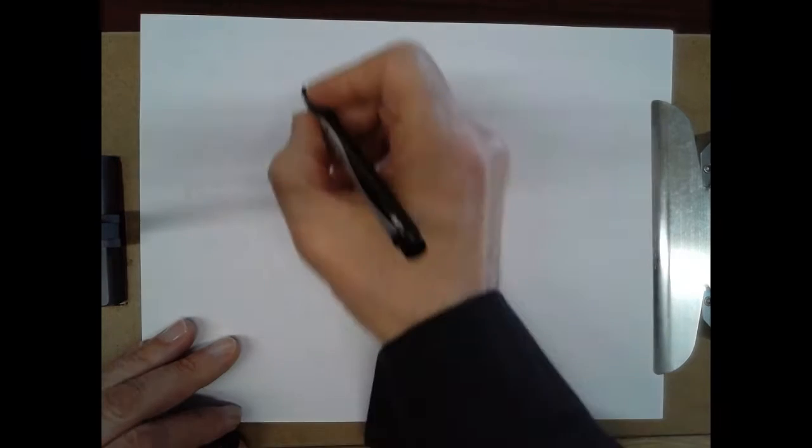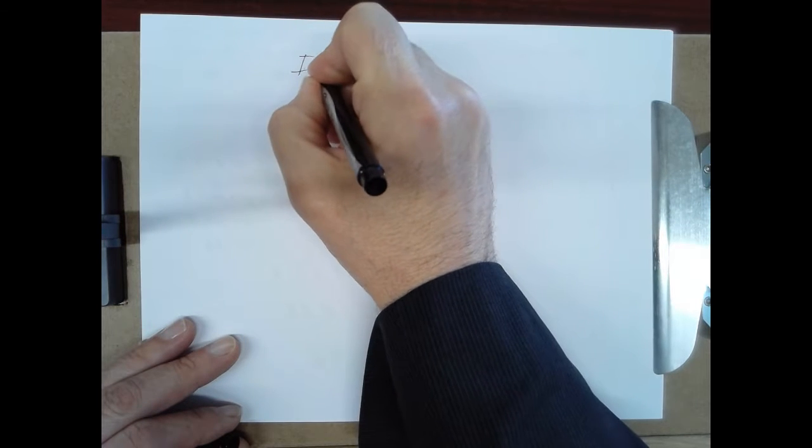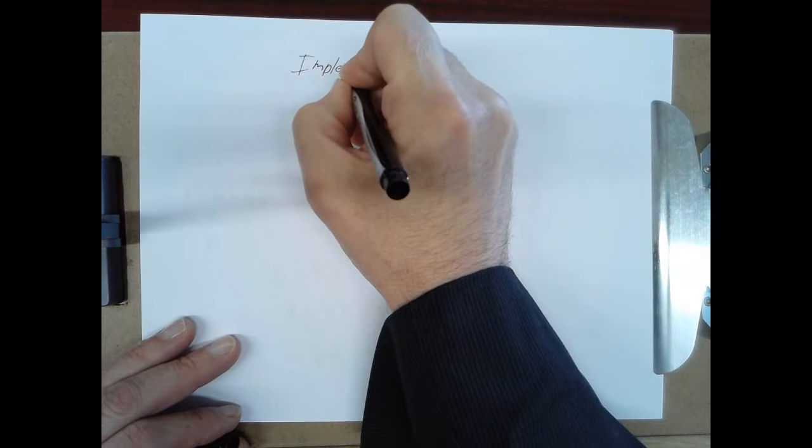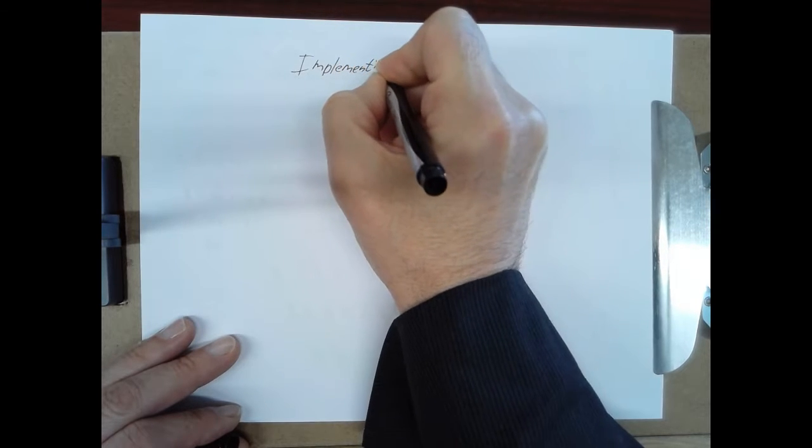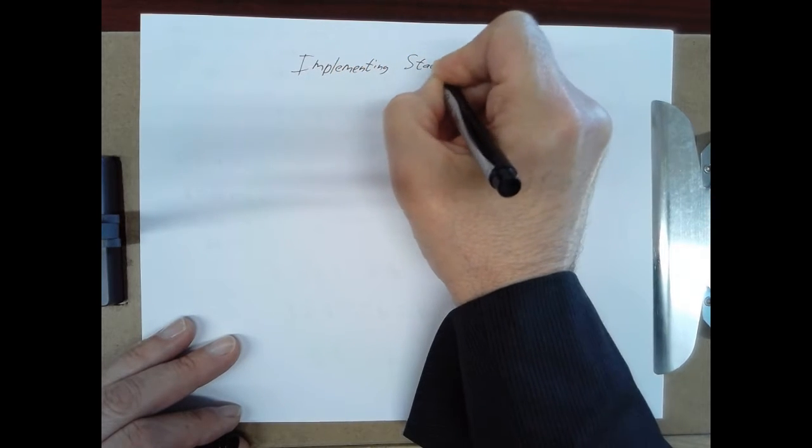Other questions? All right, let's talk about implementing stacks.